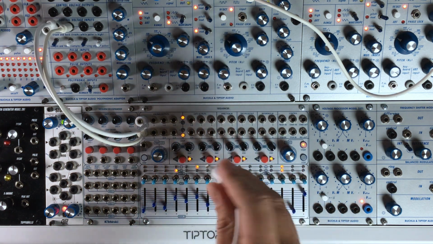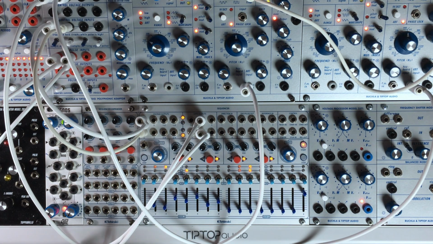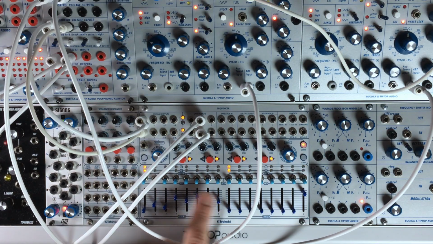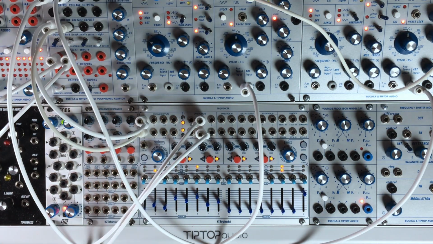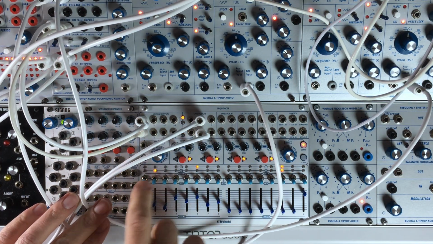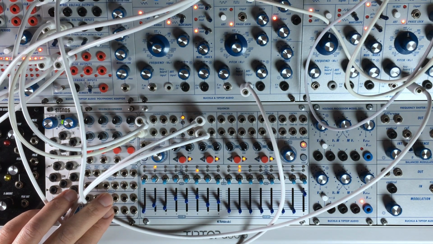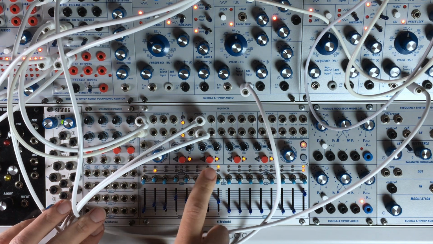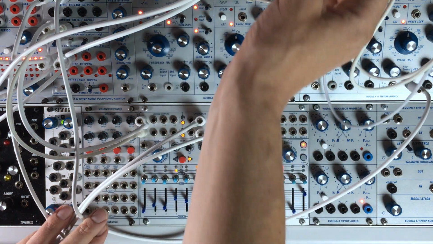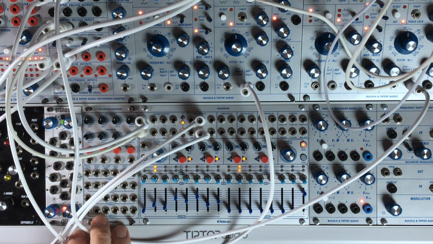Here we have the gate out. So the gates work the same way. Let's also send those gates to trigger envelopes, so it will be easier to hear. So right now all the switches are down, so it's gate on every step. This is also read differently by 1 and 2. Which is why it's quite simple to get very complex results by just patching 2 CVs.